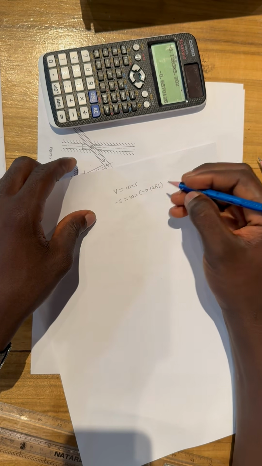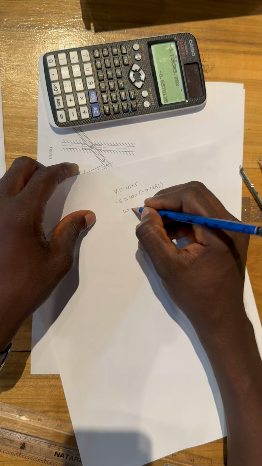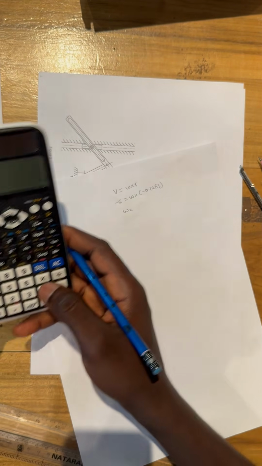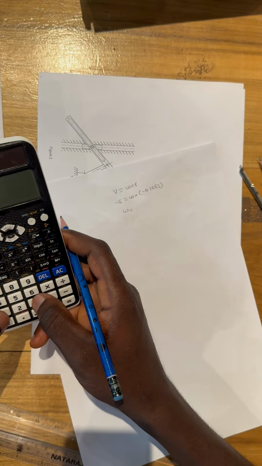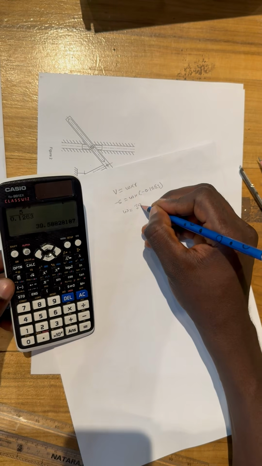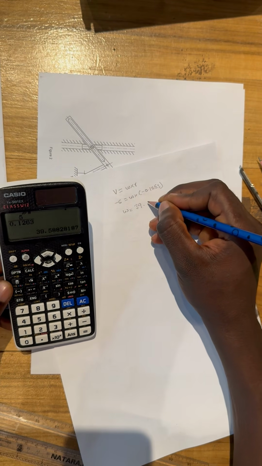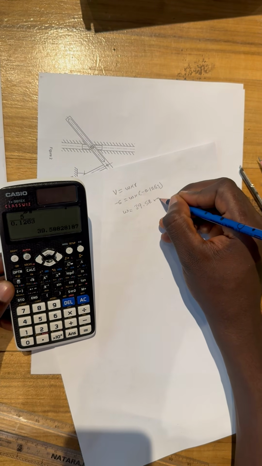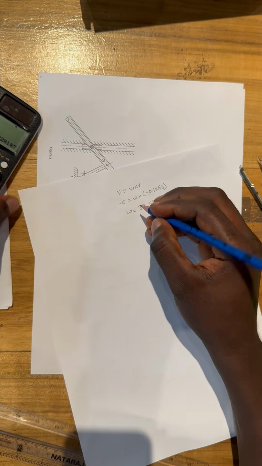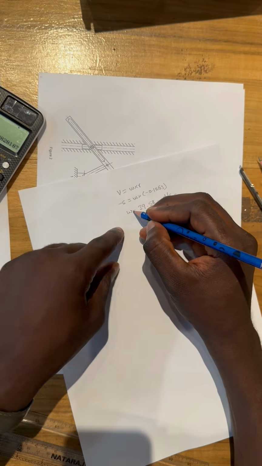So omega will be equal to 5 divided by 0.1263, which gives 39.58 rad per second.